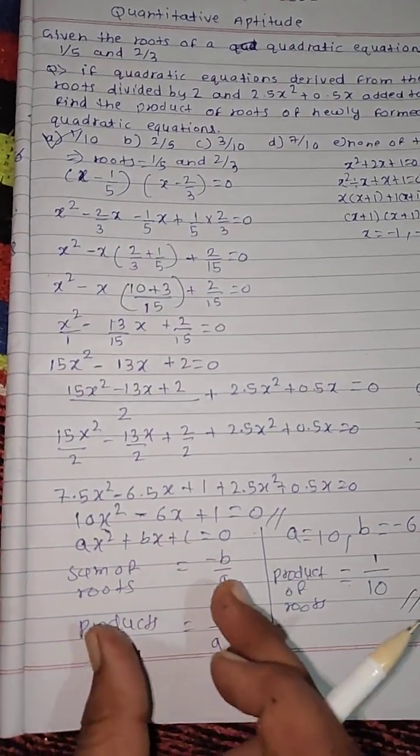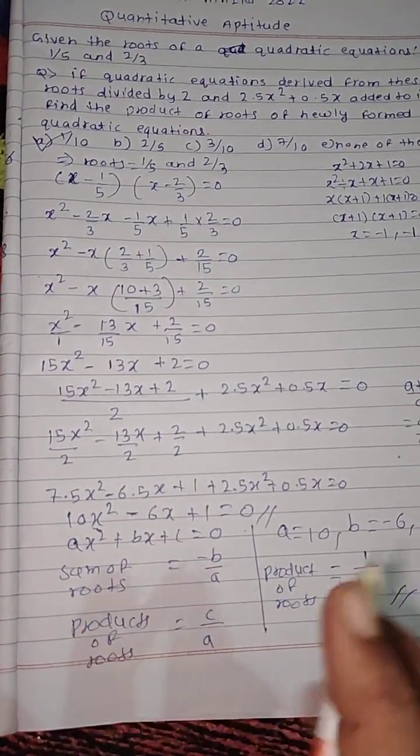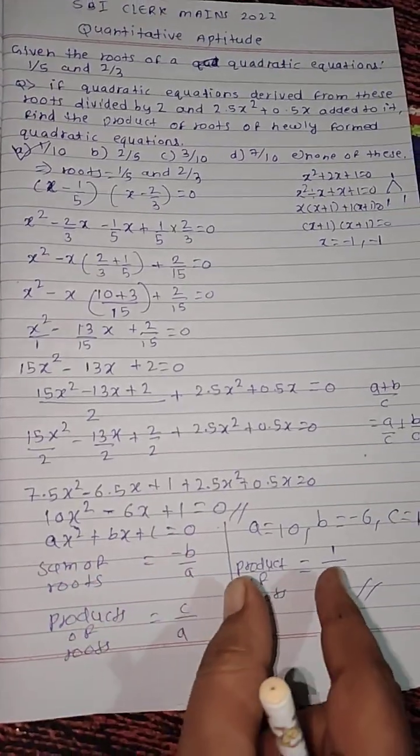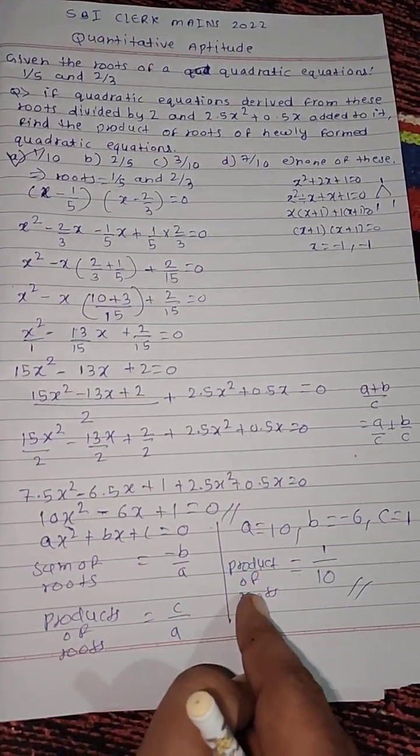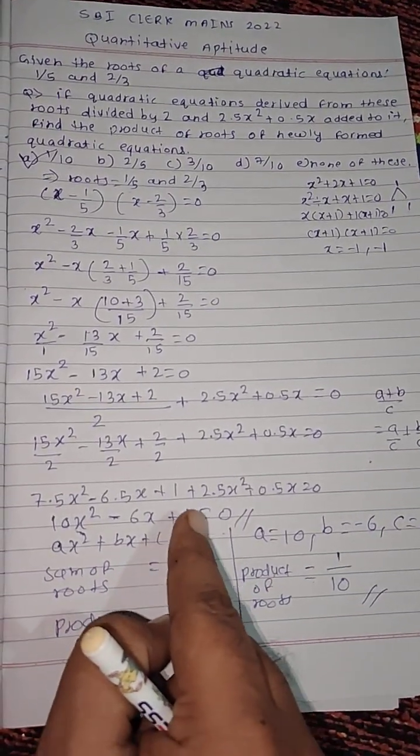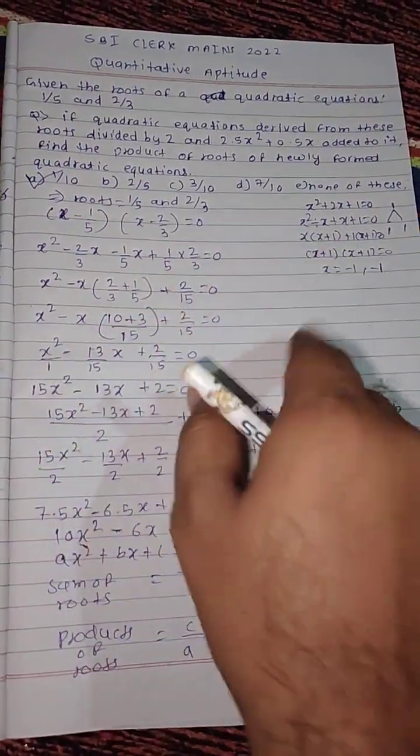By using the standard notations of quadratic, we just need to know this. By using this, we can directly find the product of roots as c by a. So c by a is 1 by 10. So this is the way to solve this, guys.